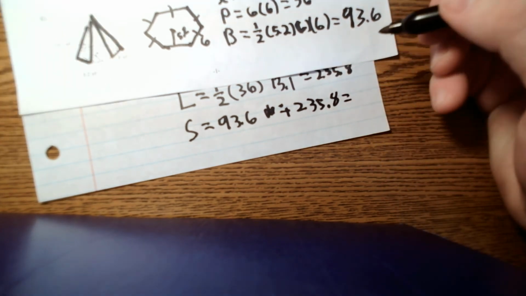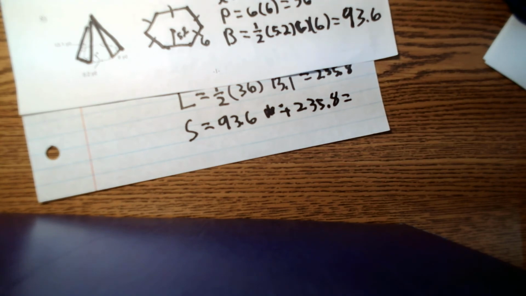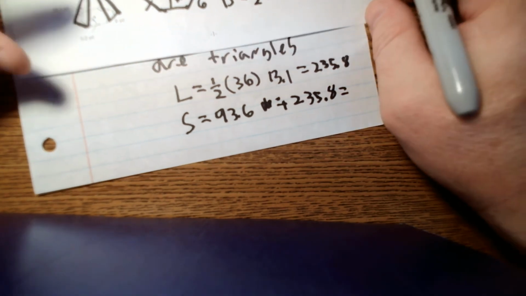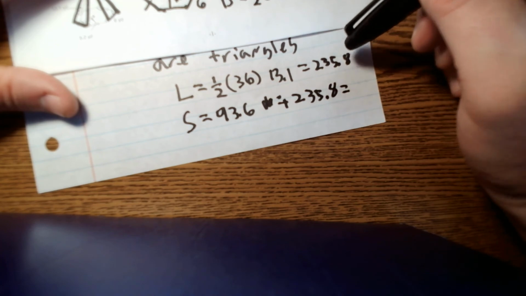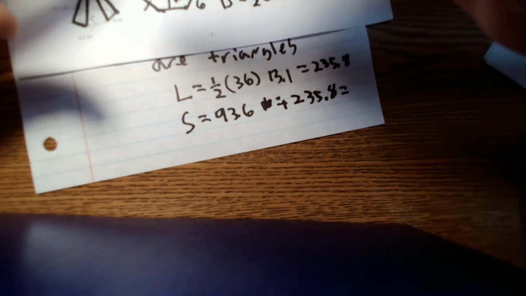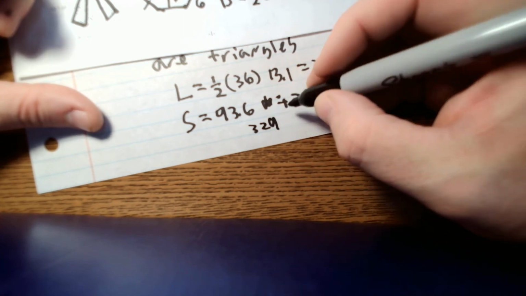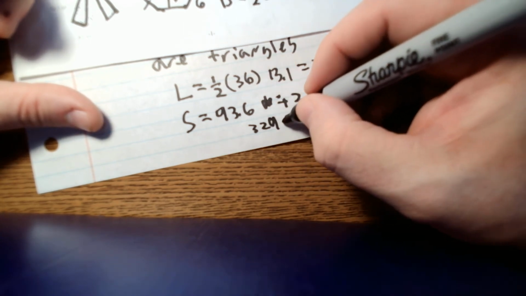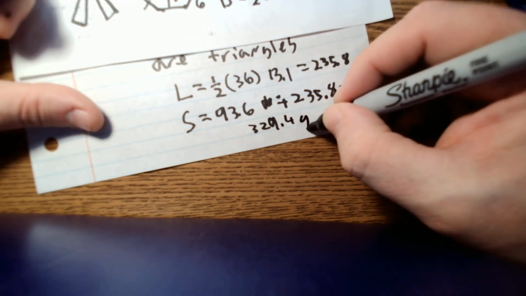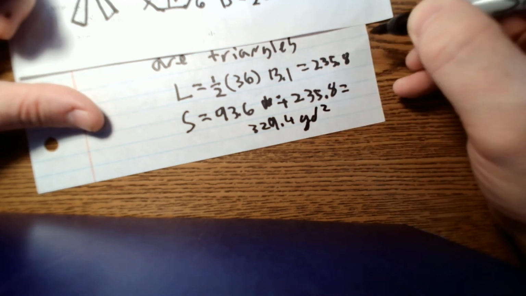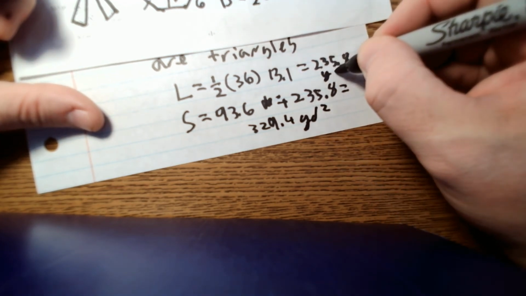And that should give me the surface area, right? $329. Okay. And we need to put units with these. 0.4. 0.4. These would be yards squared, and these also would be yards squared.